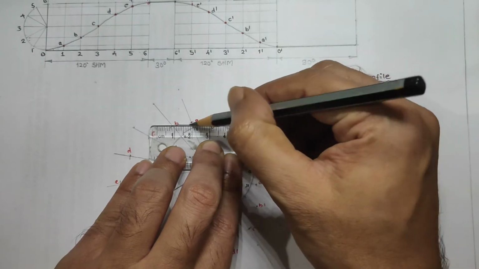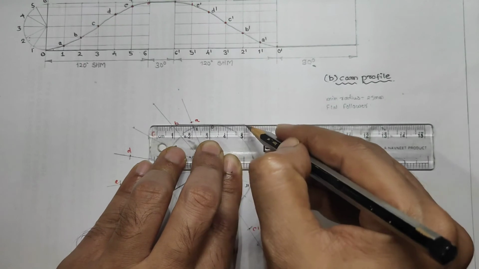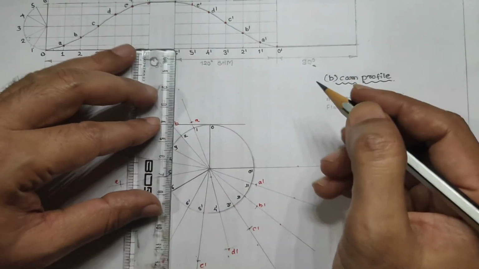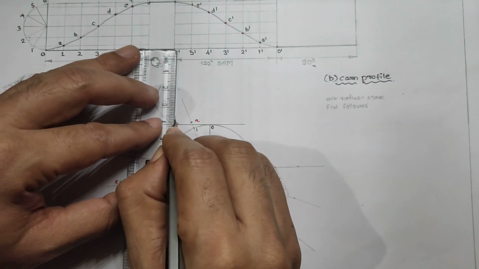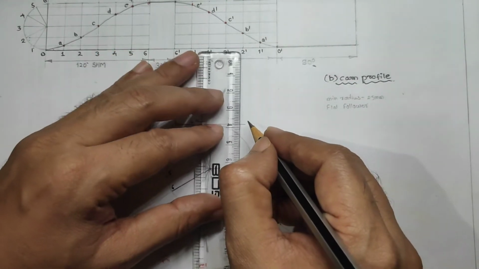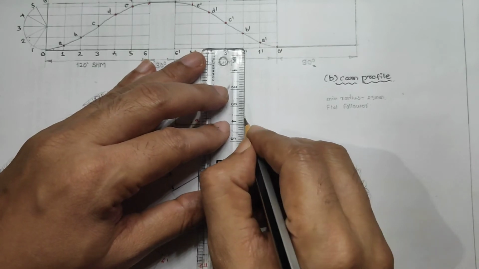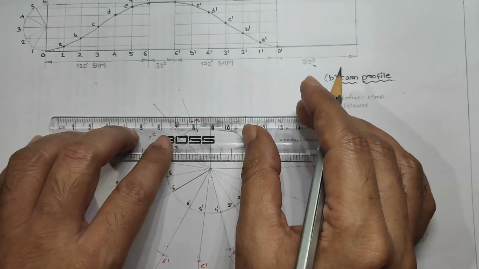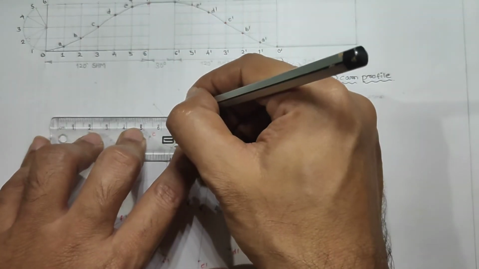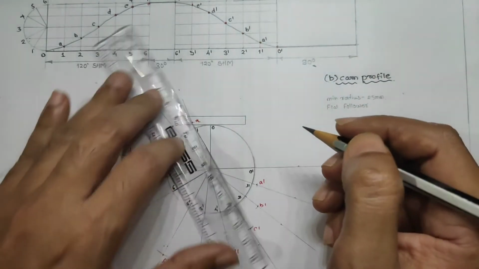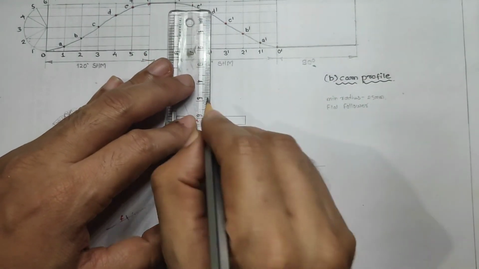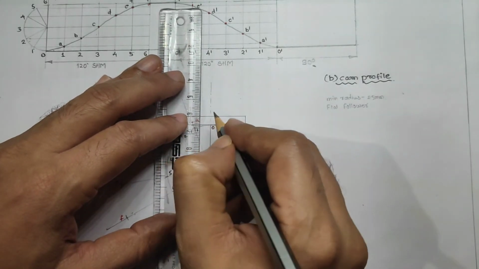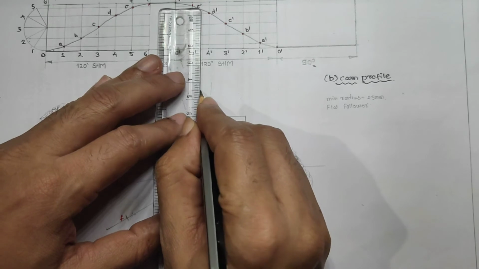The distance from here to here I am taking as 20 mm, from here to here 20 mm. It is left to our assumption. Then I am making a box or a rectangle of a height of 5 mm. Then closing that one. This is what you have to observe. Observe carefully. Then this will be the axis of my flat faced follower. And for this there will be some guide.